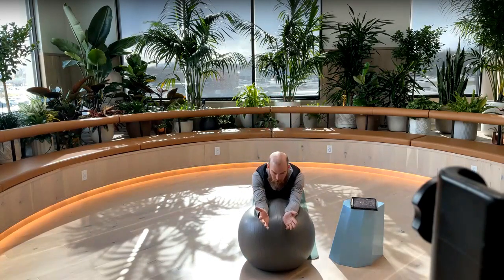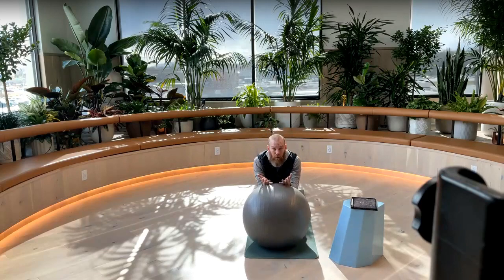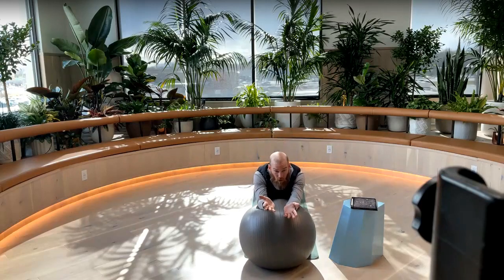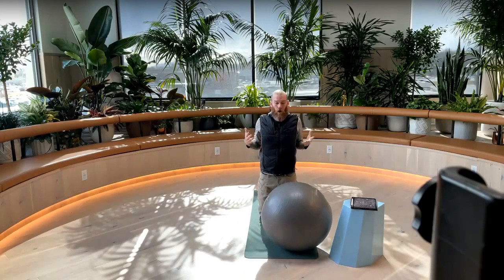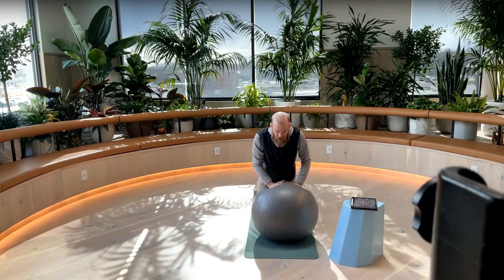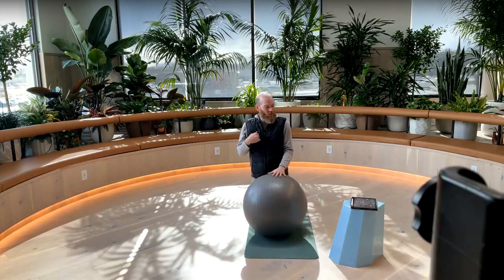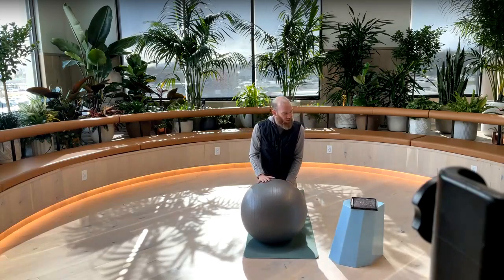Rollouts, great for midday flow, great for people that are sitting down, great as a warm-up before anybody's going to do anything that's compressive, opening things up. And the harder you push into this ball, the more it's going to push back. So you become your own boss on how much you push it in.